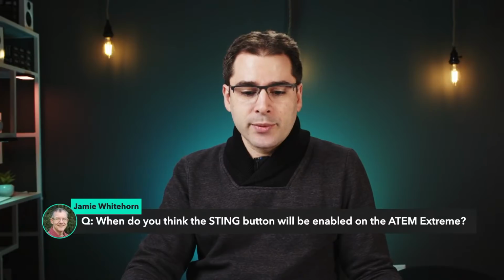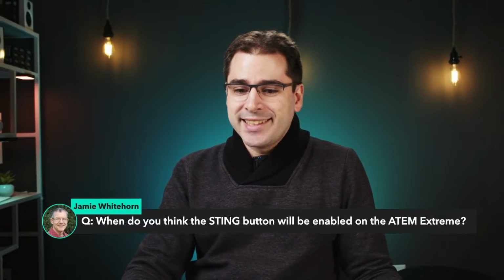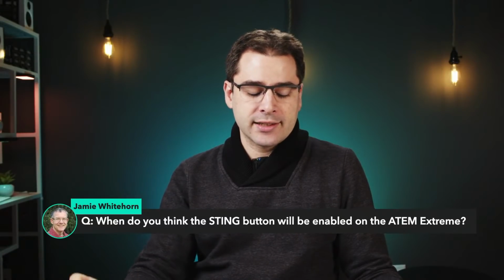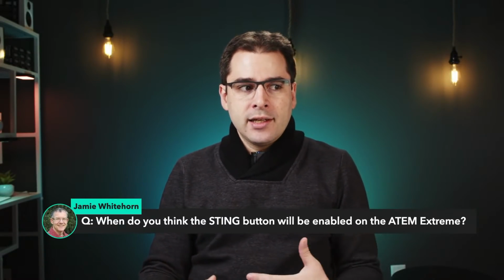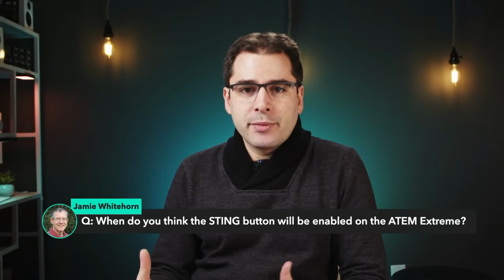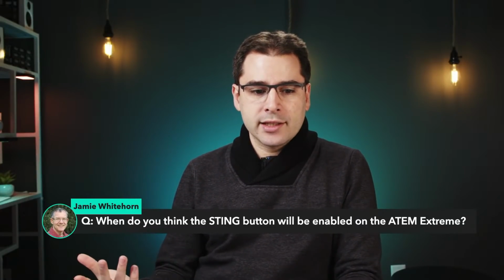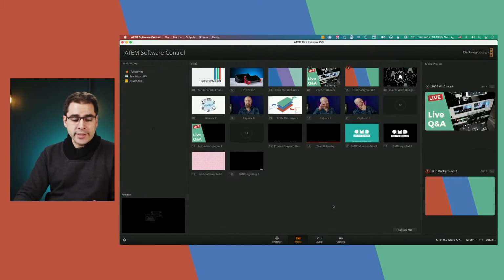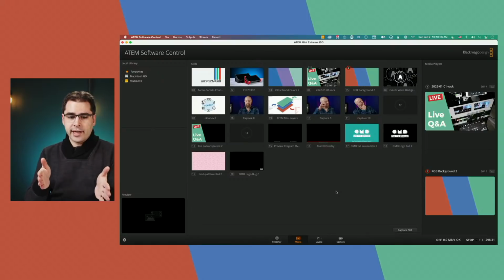When do you think the Sting button will be enabled on the ATEM Extreme? That is a good question. I'm really curious what their plan is for that, because normally the Sting feature in the ATEMs requires a souped up media pool. So the media pool has 20 slots for graphics, and you can load in 20 still shots right now into the media pool. Almost all the ATEMs, I think, have 20. And the way the Stingers work is actually kind of similar, where instead of a single still graphic, you create an image sequence. It's not really a video, it's more like an image sequence.